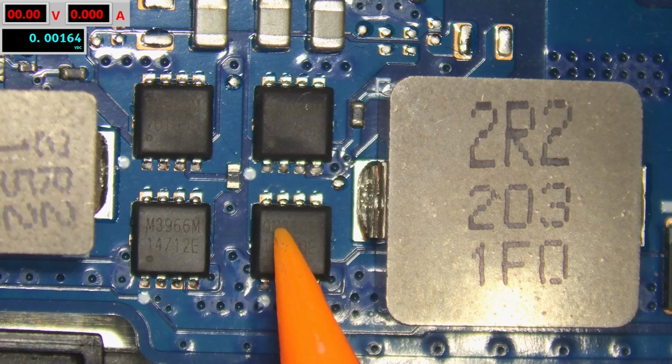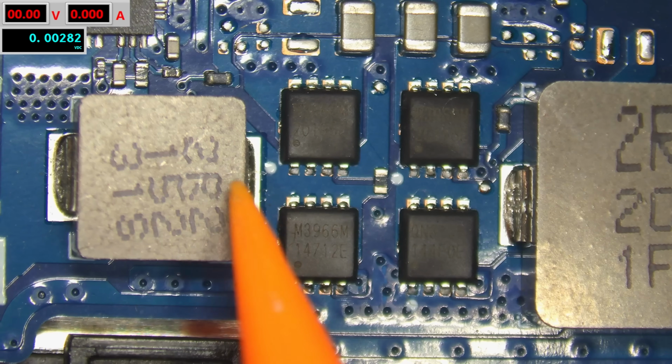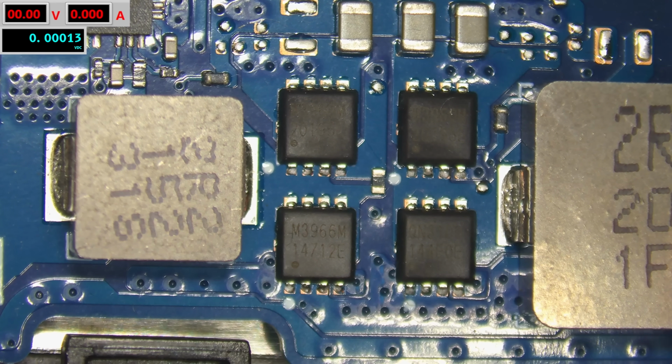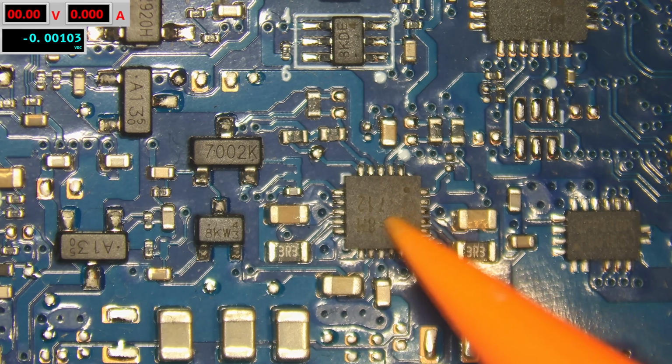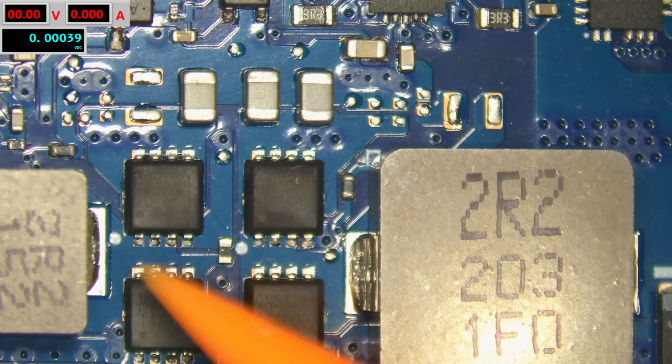We have another two MOSFETs here and an inductor. This is actually the 3.3 volt always rail and the 5 volt always on rail. And both of these VRMs are actually controlled, I believe, by this IC over here. This is the pulse width modulator for these two VRMs.